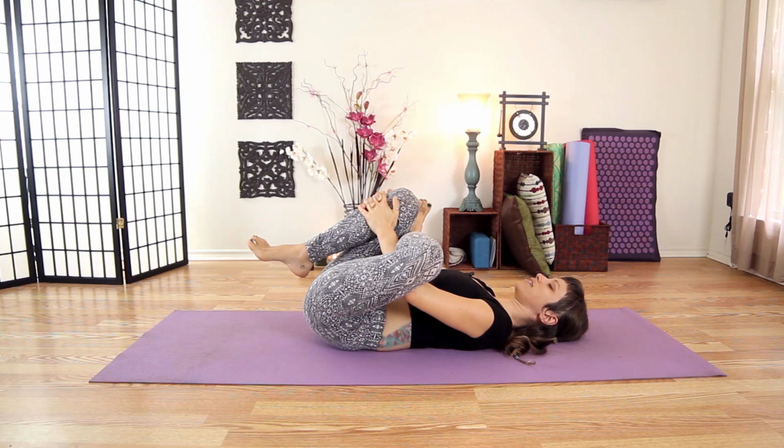Love your body. Pull that knee in towards your chest. Stretch into your hip. Just being with your body, noticing the sensations.